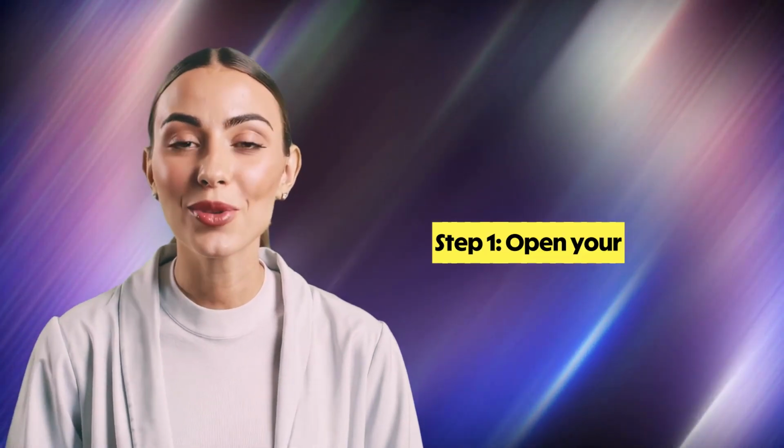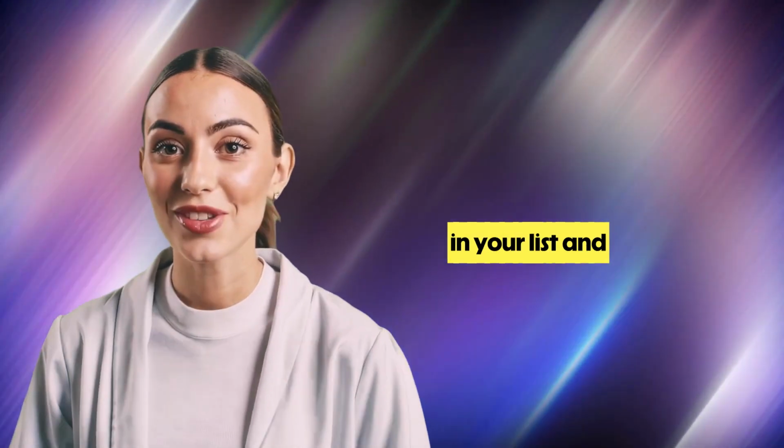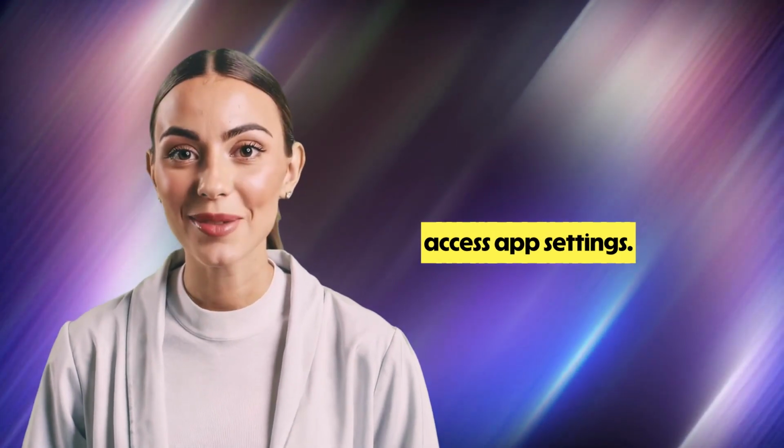Step 1. Open your device settings and navigate to the App section. Find the MyChart app in your list and tap on it to access app settings.